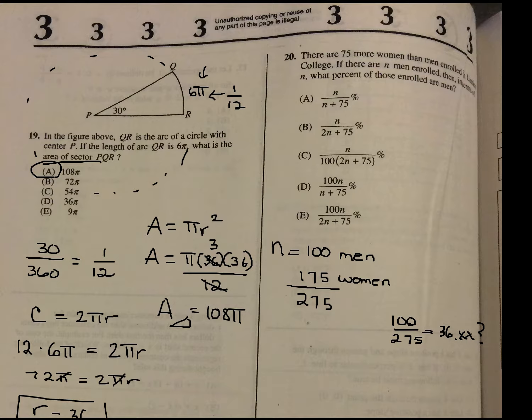Okay, so all I'm going to do now is take these numbers, take n, put 100 back up into here and see which one gives me 36%. What I actually did was I saw all these are divisible by 25. You don't have to do this. I think I just divided by 4, but you could have done 25. So I got 25, 75, and out of a total of 100. That would have worked too.